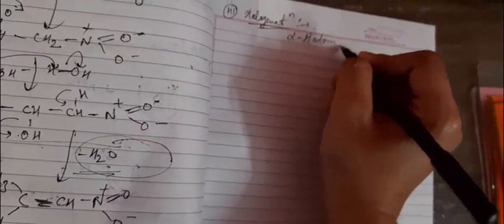During this reaction, alpha hydrogen atoms have the main role. That's why tertiary nitroalkanes do not undergo this halogenation because they lack the presence of alpha hydrogens. So the reaction for this particular situation is as follows.